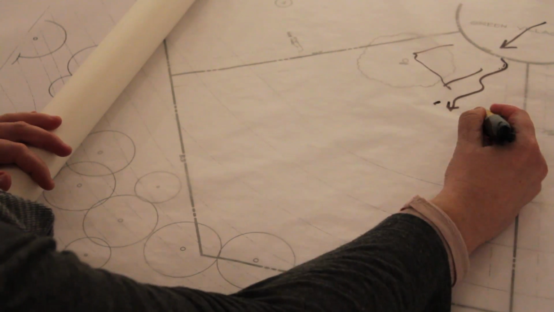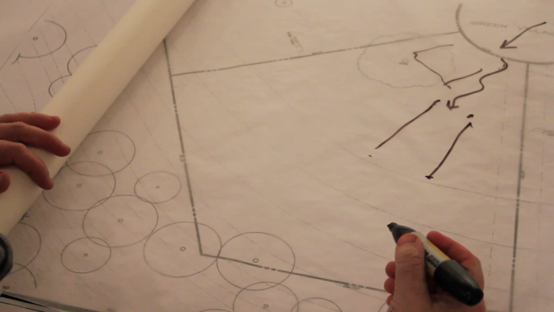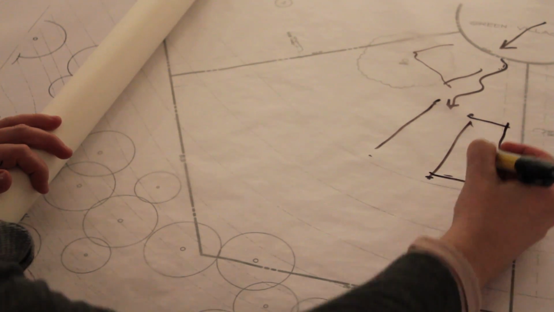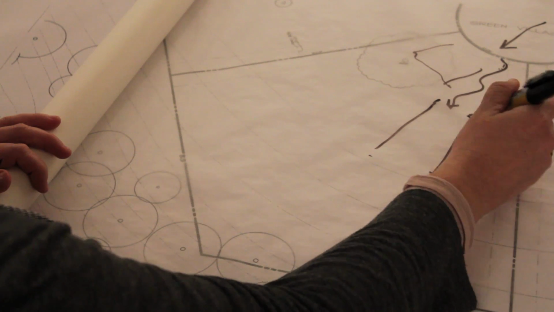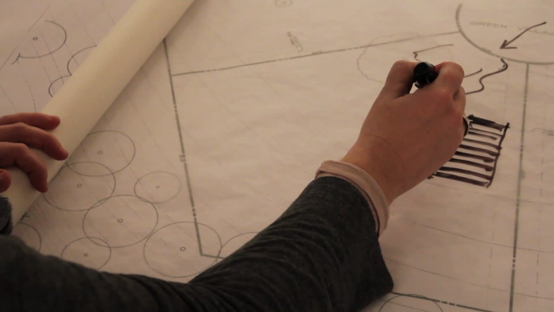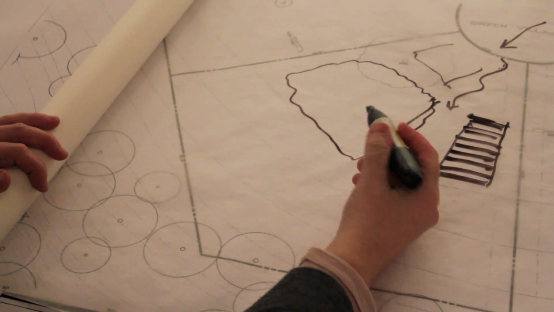So I'm going to say that the entrance is about here, and we'll keep the views open. And let's say that this area is for private use. So that's bedrooms and restrooms. And let's say that this area is really open for the public area.